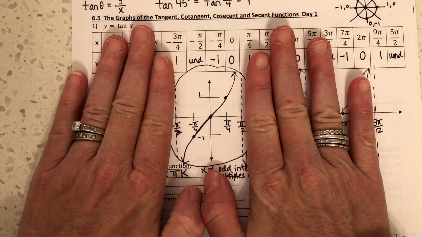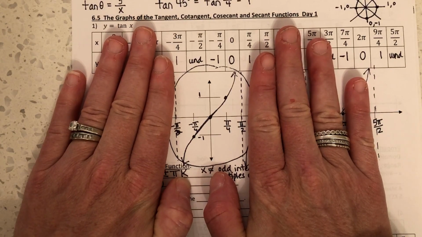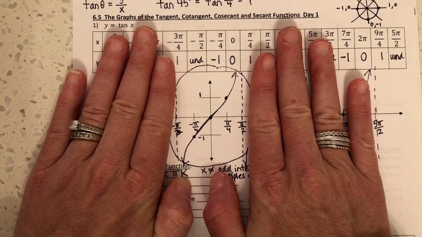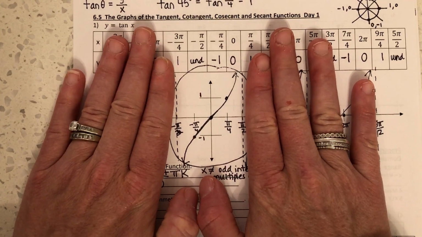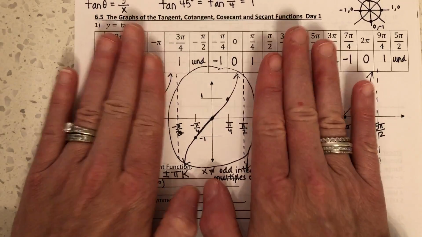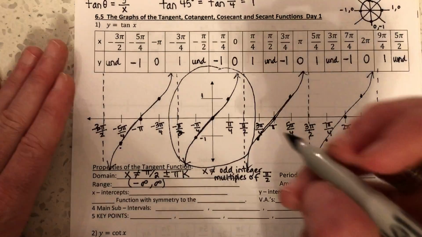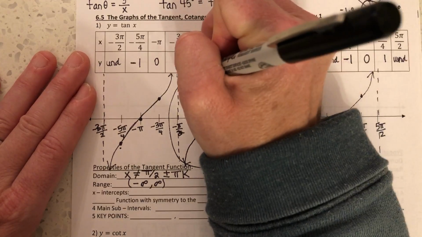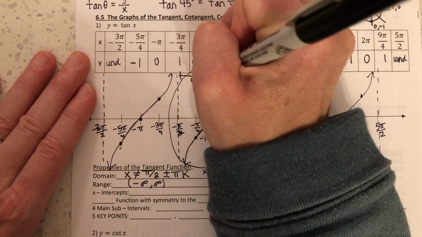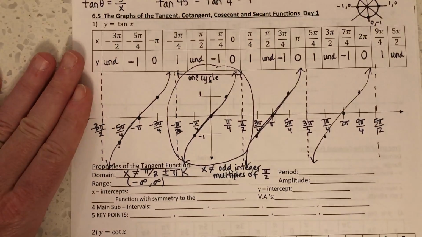So this is what your first cycle or your first period of the tangent graph is going to look like. This is going to be what you use for your transformations. The points that live on this first cycle are what we can use to transform him.